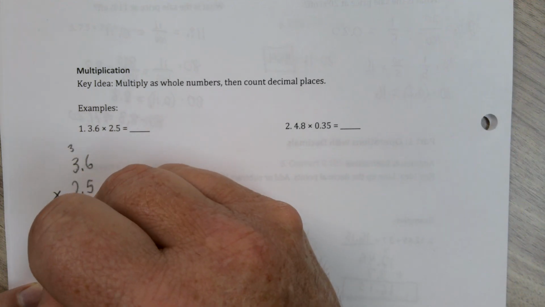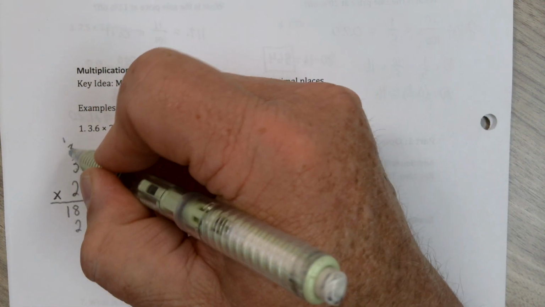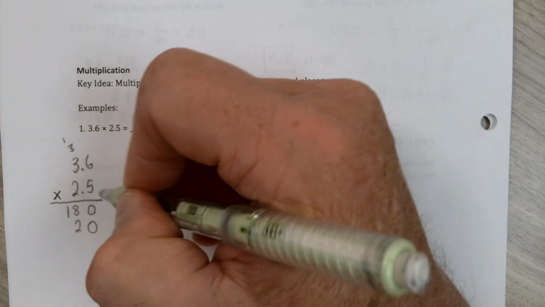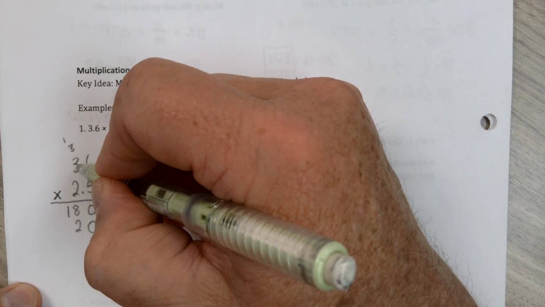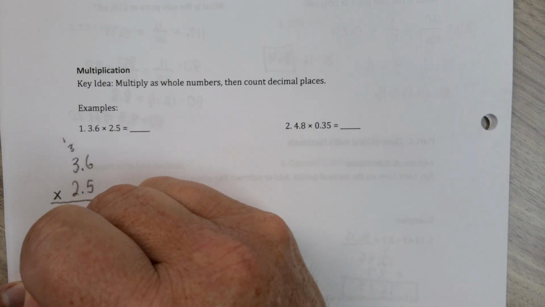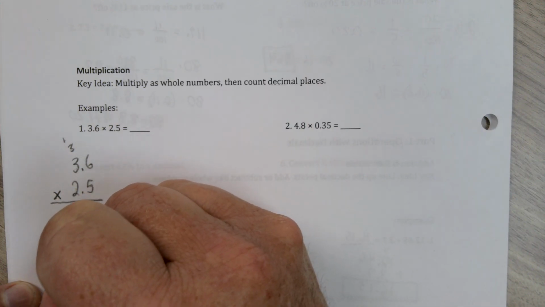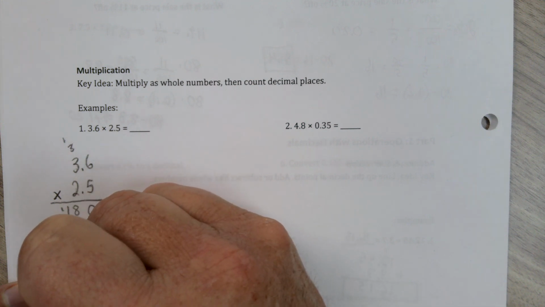2 times 6 is 12. I'll put the 2 down, and I'll carry the 1. Now I need to remember that I've already used the 3. That's gone. Right? That was in the first row. 2 times 3 is 6, plus 1 is 7. Then 0, 10, carry the 1, 9.